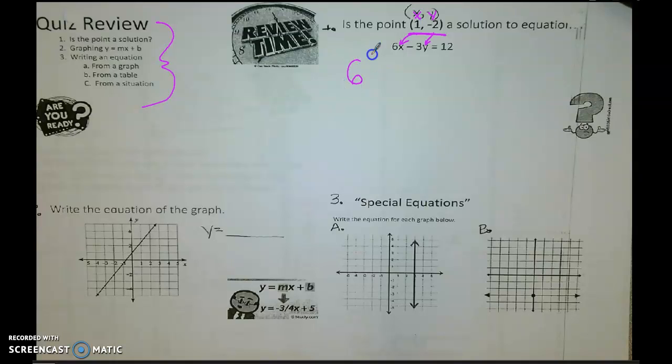So we end up with 6 times 1 minus 3 times negative 2 equals 12. We're going to simplify the left side and see if we end up with a true statement. If the statement is true, the point is a solution to the equation. If the statement is false, it is not a solution.